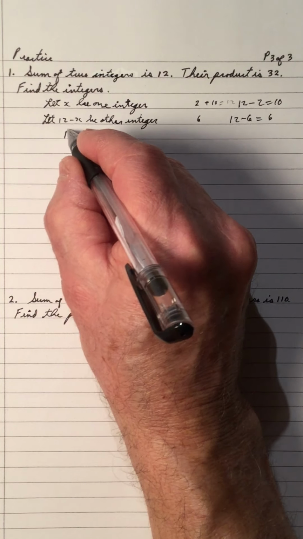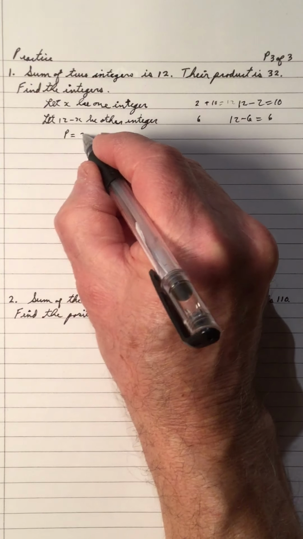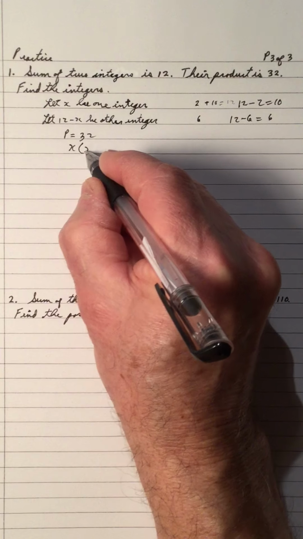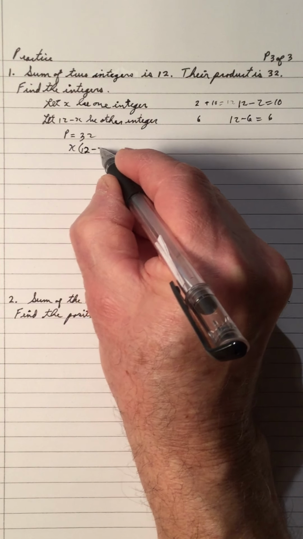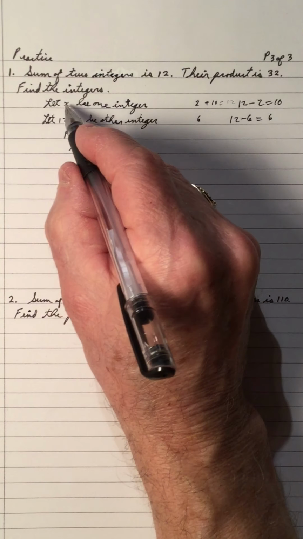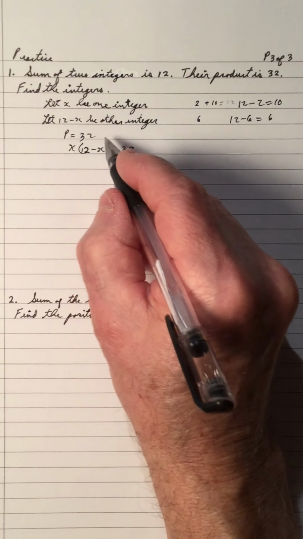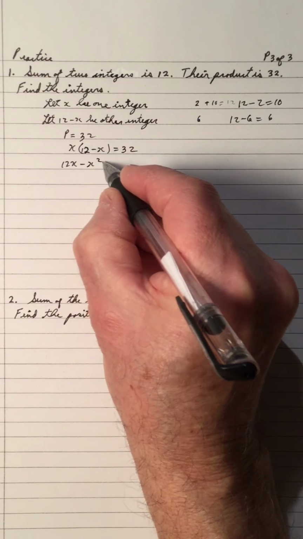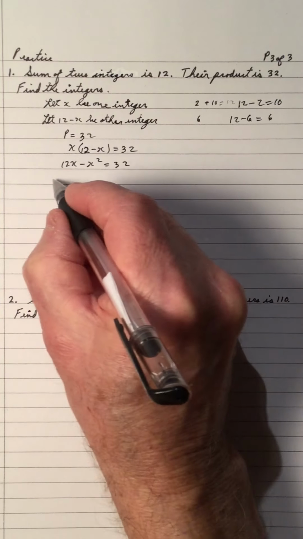The product is 32. So the product is x times (12 minus x) equals 32. Product, multiply these two expressions together, equals 32. That gives us 12x minus x squared equals 32.